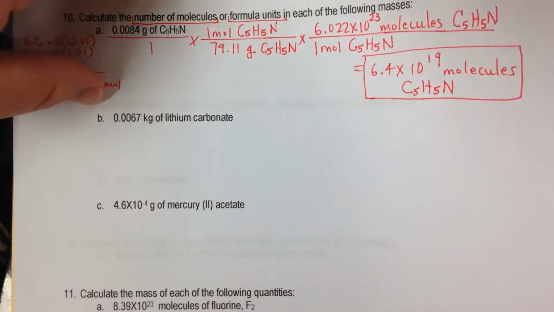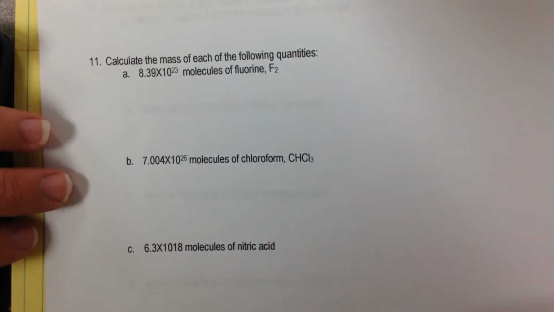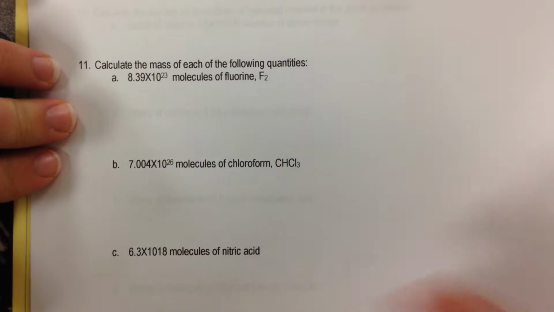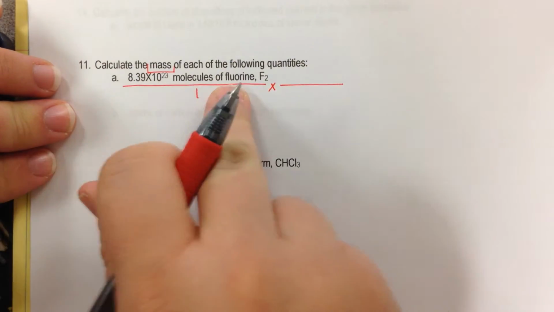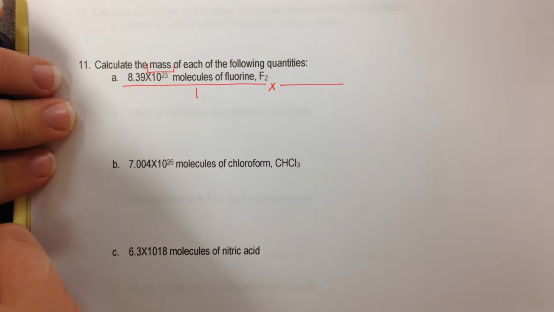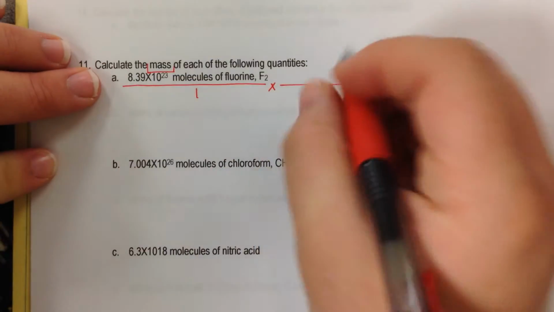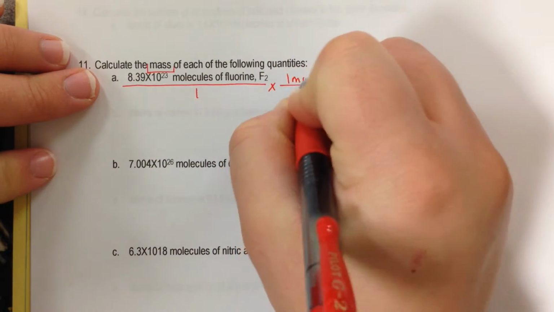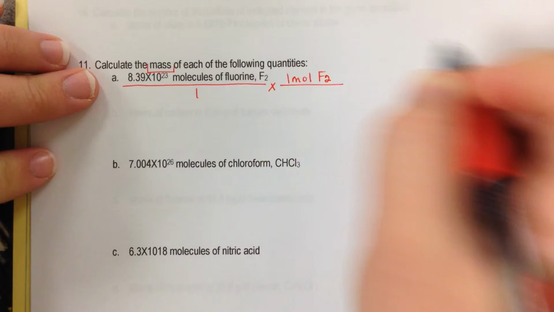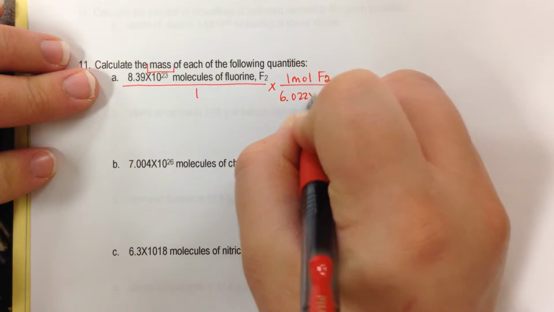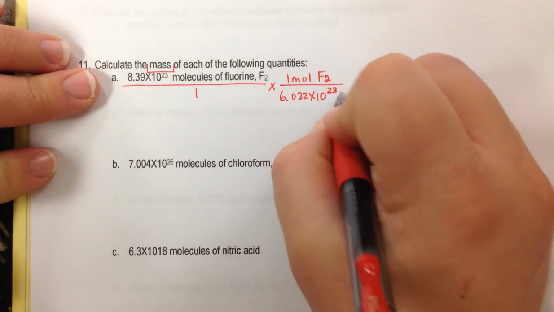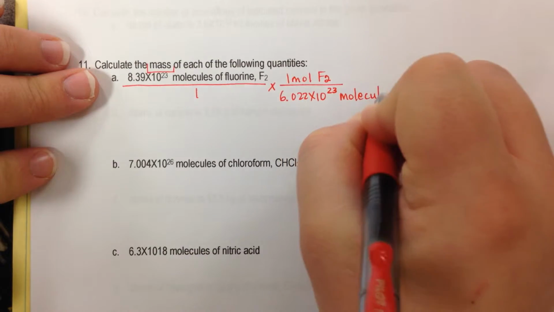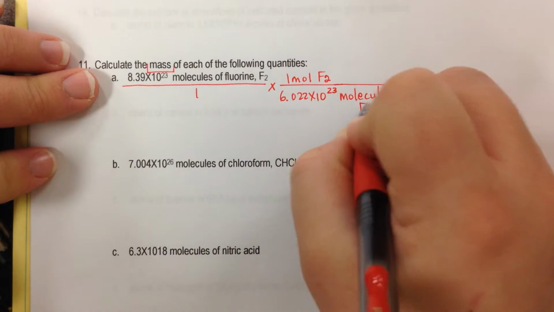So I'm going to go ahead and jump on to section 11, do one of those examples. Here we need to calculate the mass, and we're going to start out with molecules. So let's start with this, which I gave you the formula of, fluorine, F2, it's a diatomic gas. So we need to convert to moles first. 1 mole of F2 is equivalent to 6.022 times 10 to the 23 molecules of F2.